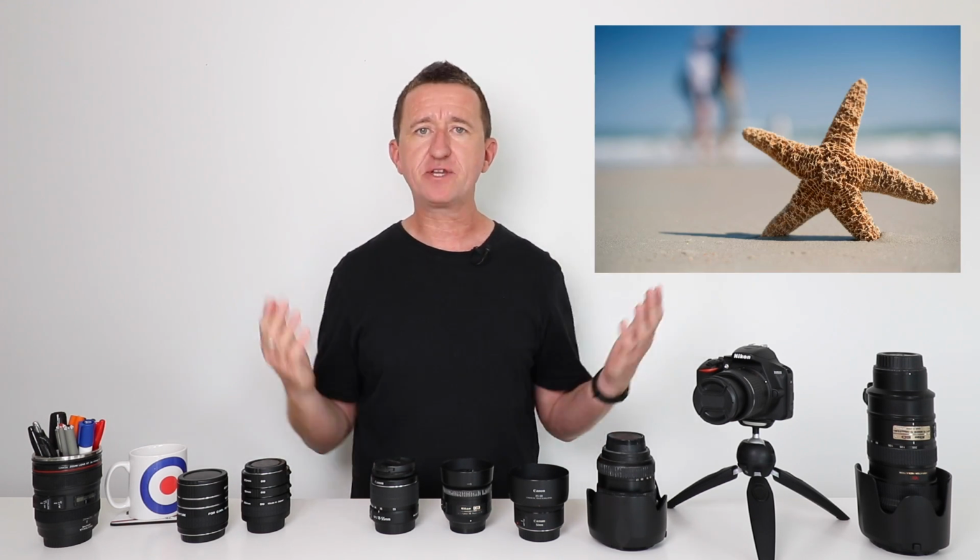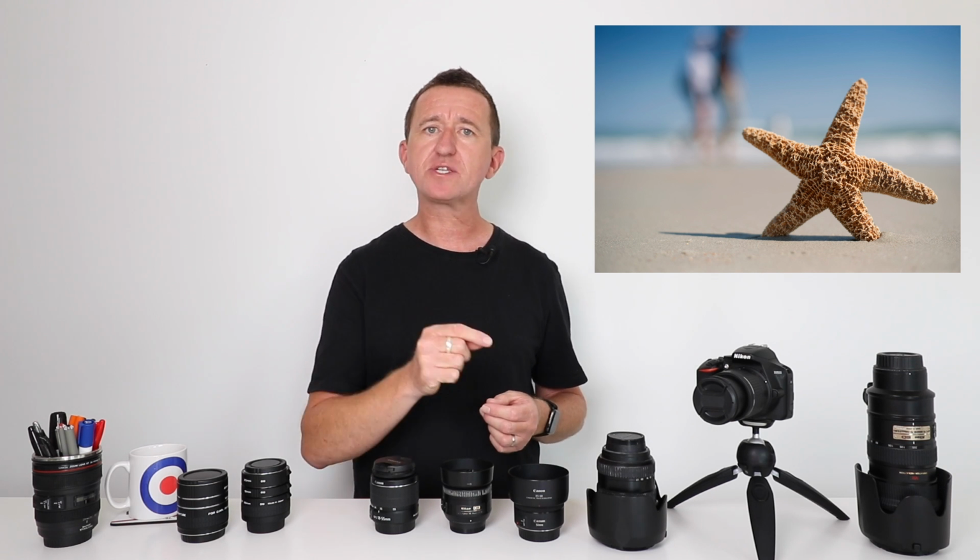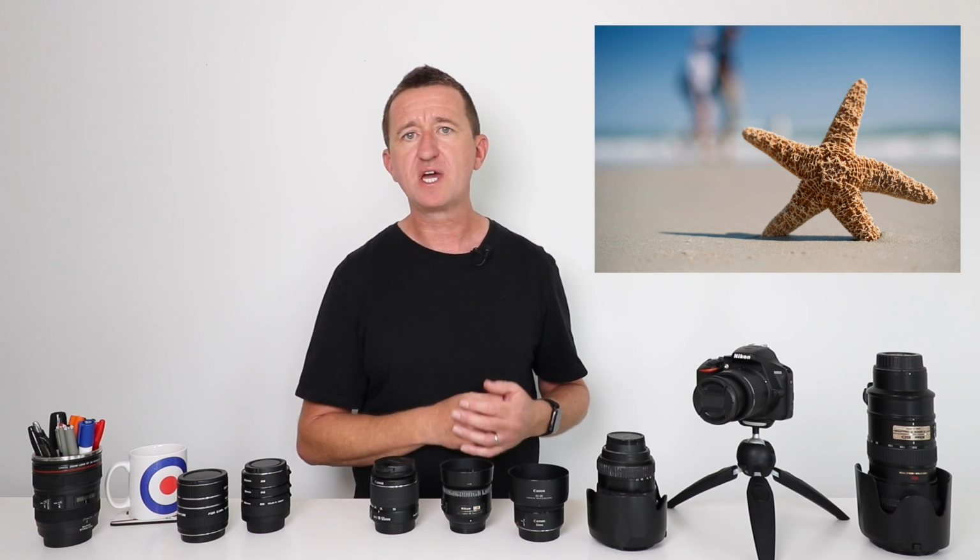If you've seen a picture where the subject is sharp and the background is blurry, then what you're seeing there is what is called a shallow depth of field. Now, this is affected by the aperture, so it's really important. I'm going to do a video on this very, very soon.